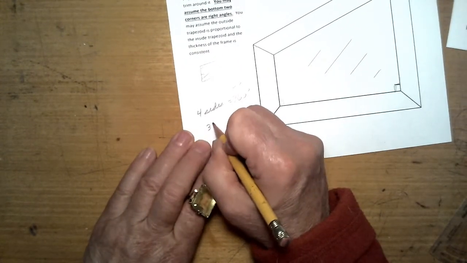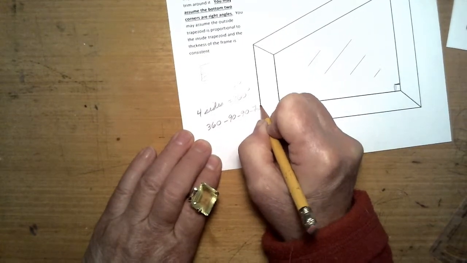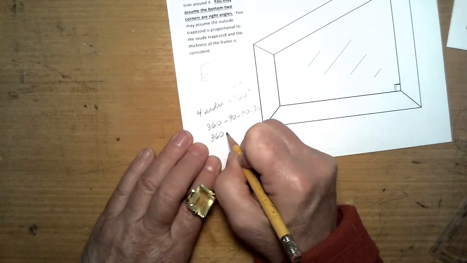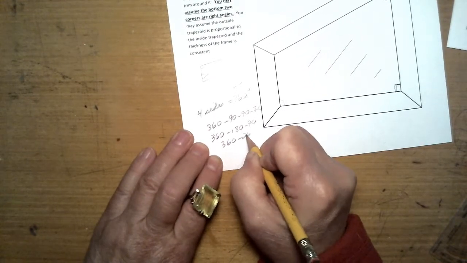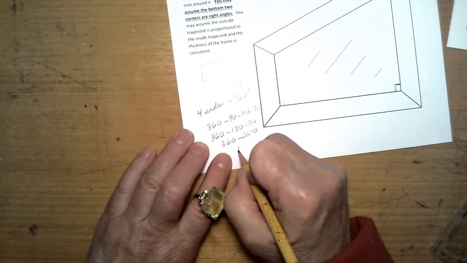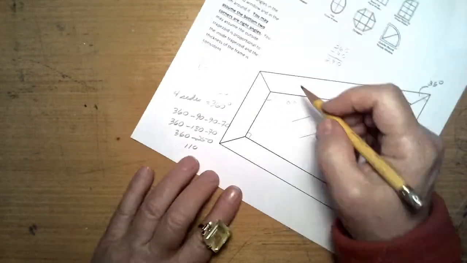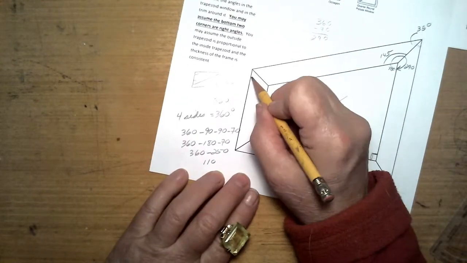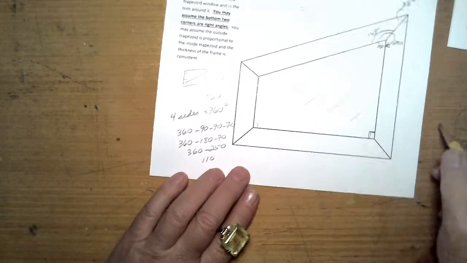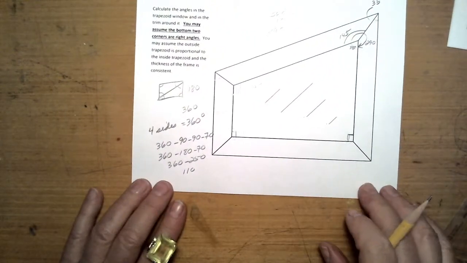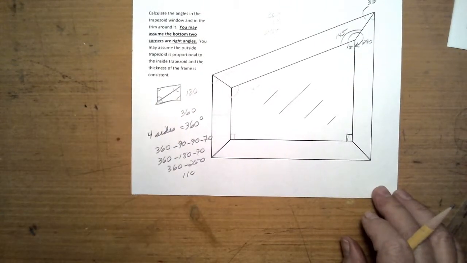So 360 minus 90 minus 90 minus 70. So it's 360 minus 180 minus 70. 360 minus 250. What is that? 110. So this angle here is 110 degrees. And if I know that angle, then I can break this apart. Each one of those is going to be 55 degrees. And on and on and on. And we'll do some more of this in class and talk about different shapes as well as a four-sided figure and see if we can come up with some kind of pattern.